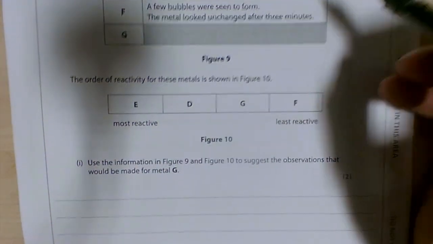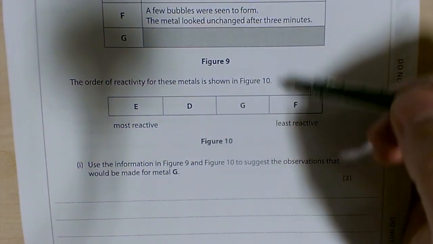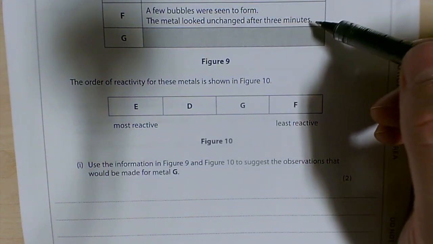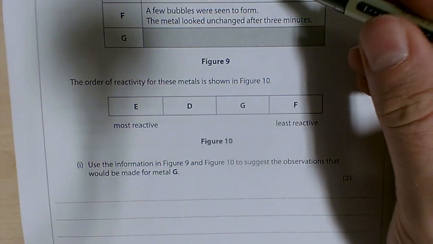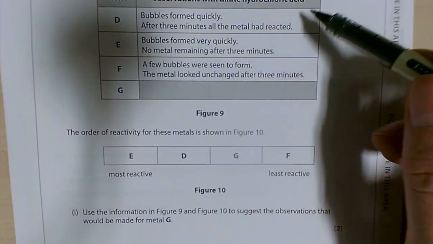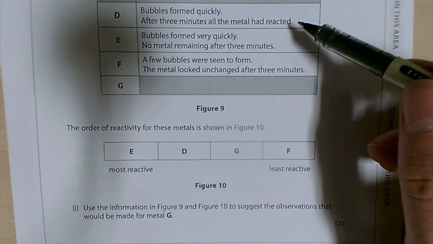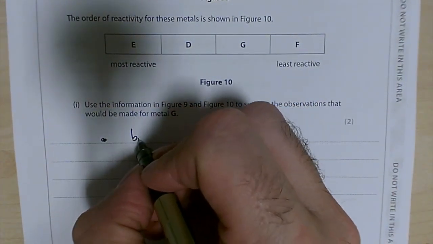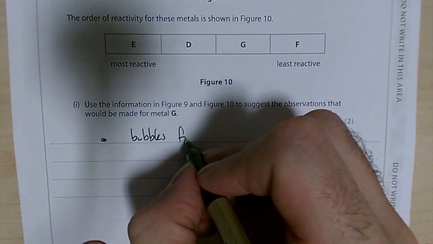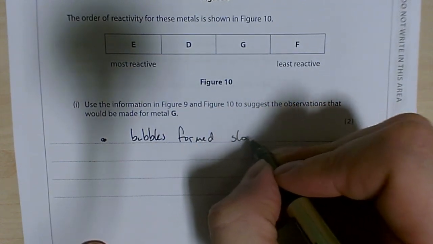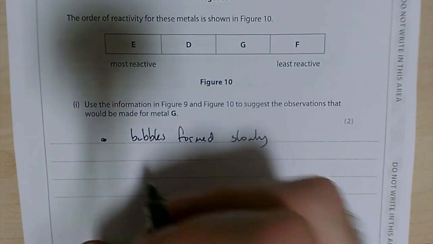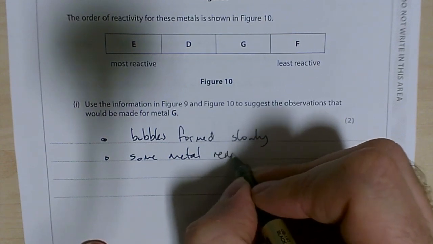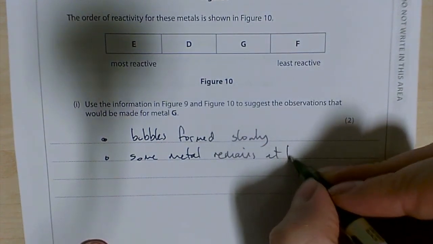So we can see that it's going to be more reactive than F, where a few bubbles were formed and the metal looked unchanged after 3 minutes. But it's going to be less reactive than D, where the bubbles formed quickly and after 3 minutes all the metal had reacted. So here's where your marks are going to come in. Bubbles formed slowly and some metal remains at the end.